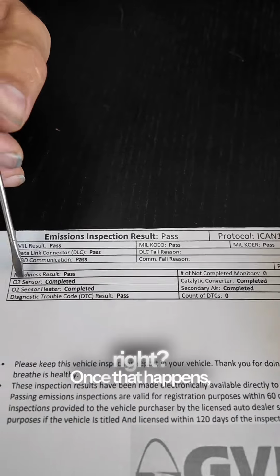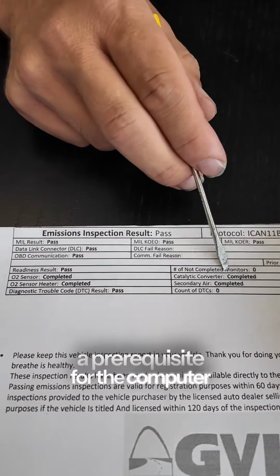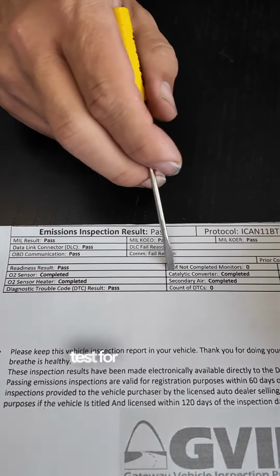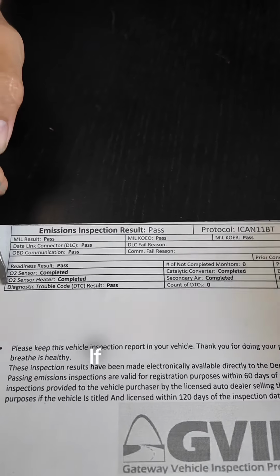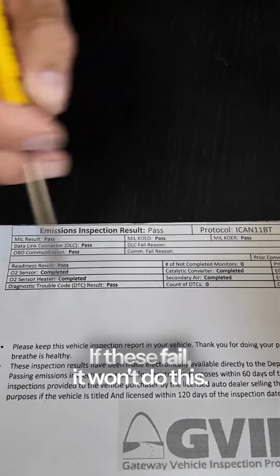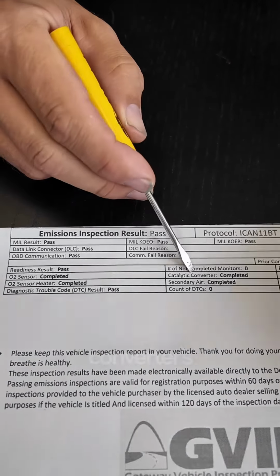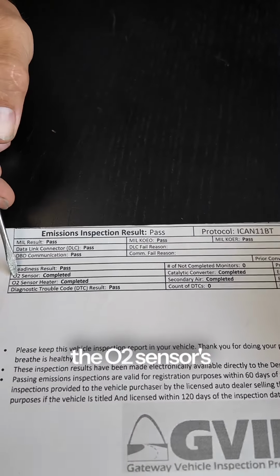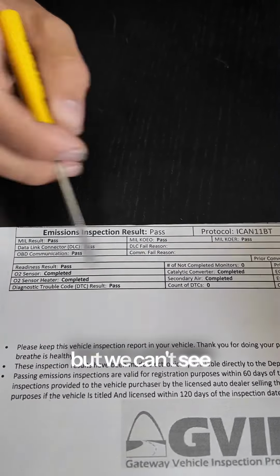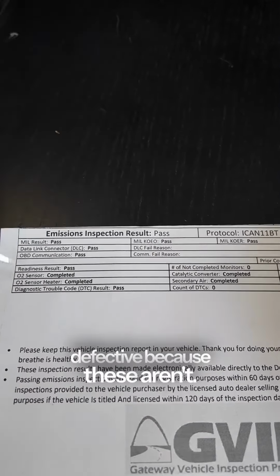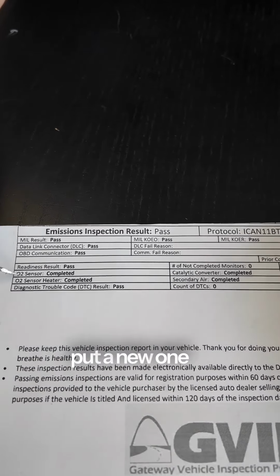Once that happens, a prerequisite for the computer to run its self-diagnostic test for the converter is that these have to pass. If these fail, it won't do this. So as an example, let's say the converter's defective and the O2 sensor is defective, but we can't see that the converter's defective because these are. So we fix this O2 sensor, put a new one in, turn the light off.